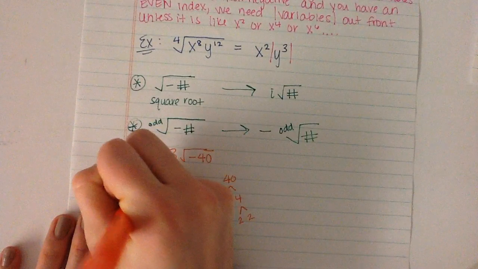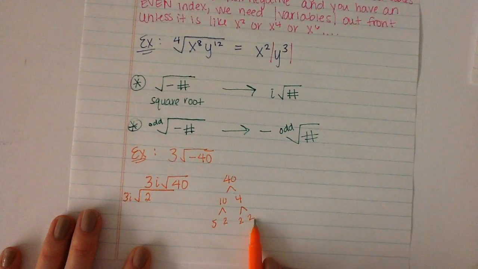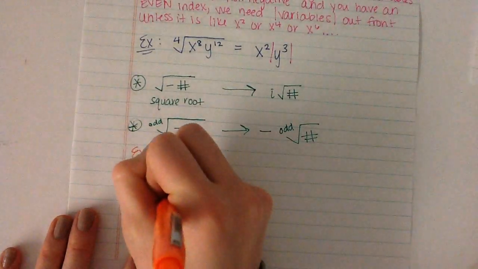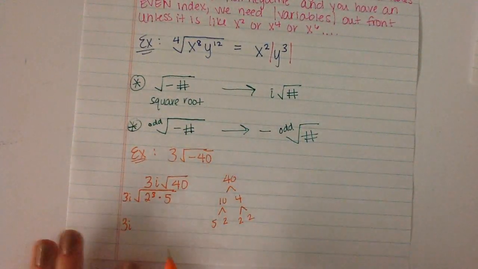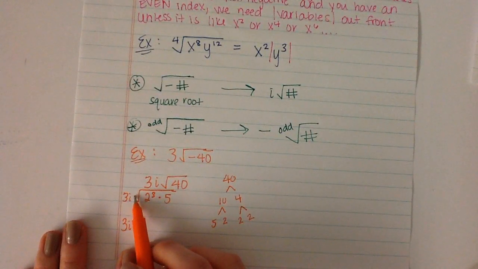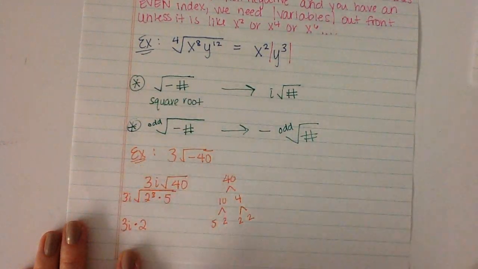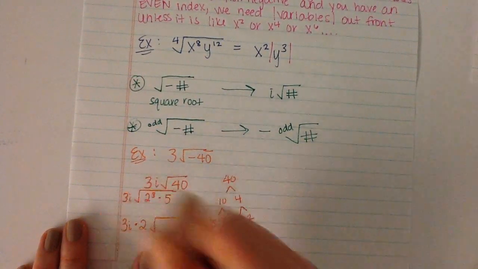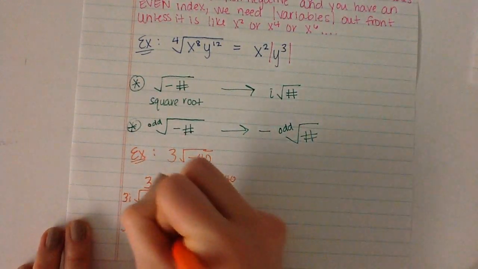So we have 3i, and inside our square root, we have 2, and we have 3 2's. So it's 2 cubed times whatever's left over, which is 5. So we have 3i, and our index right here is really a 2. Even though we don't write it for the square root, the index is 2. So we can have one group of 2 go into 3. So we can take 1, 2 out, because that's our one group. And if we have one group of 2 go into 3, we have 1 left over. So we have 1, 2 left over times 5.